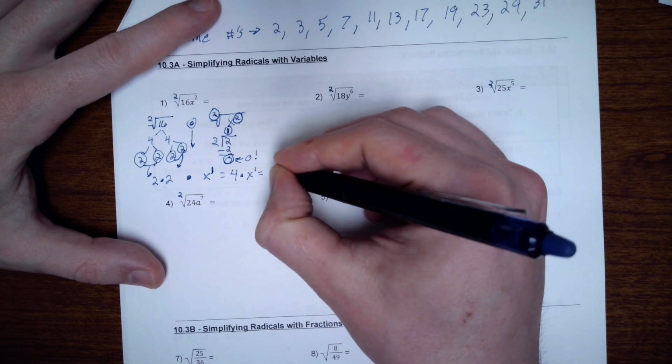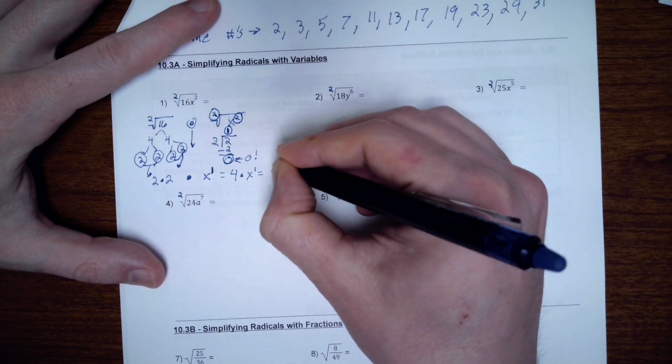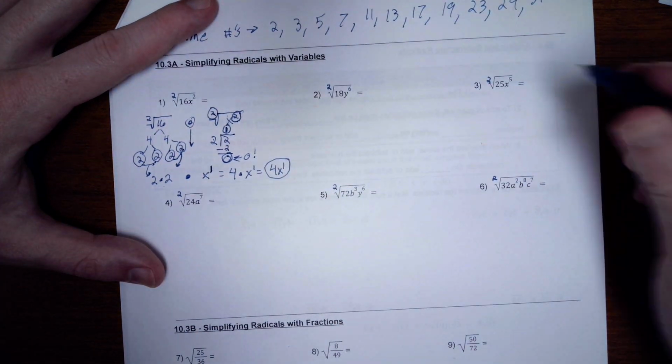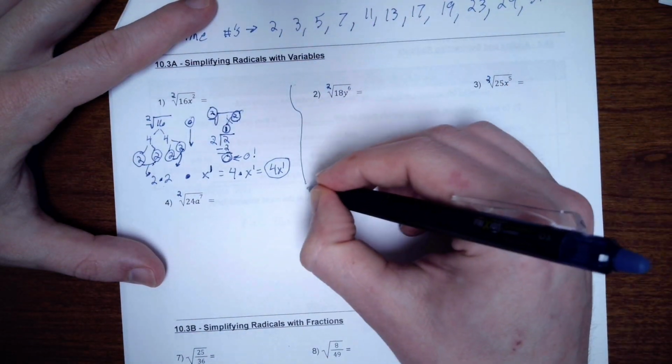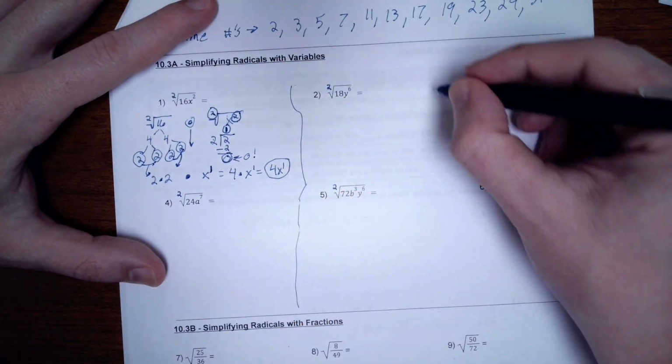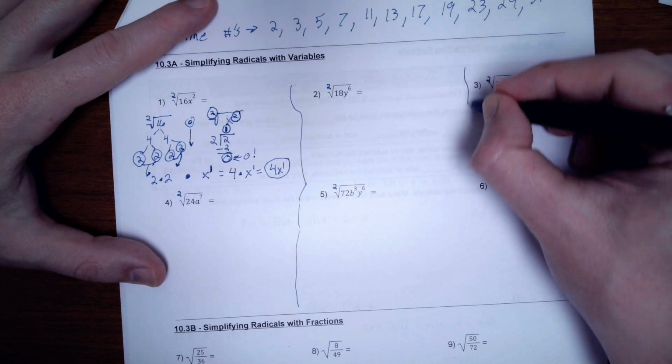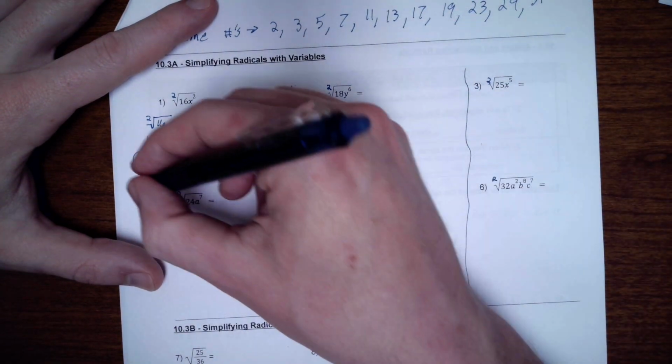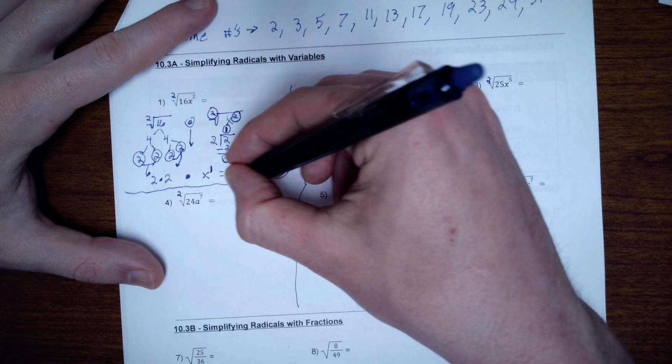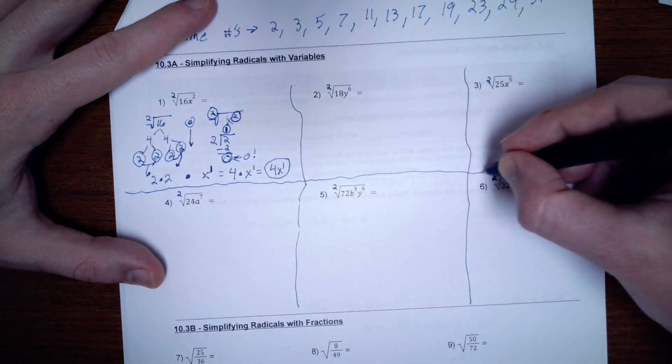And then 4x to the first is going to be my answer here. So there's my answer for number 1. Let's go ahead, let's move into number 2 now. I'm just going to draw some lines here so I know where my edges are. That's going to help me with organizing my page here. That's just something I like to do.